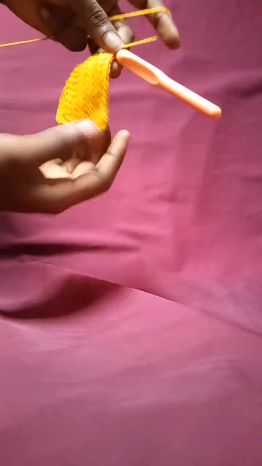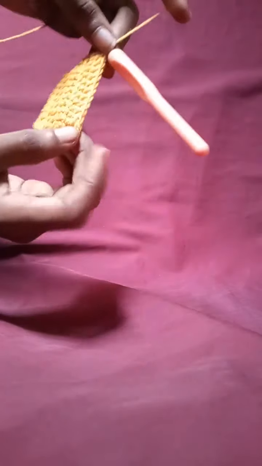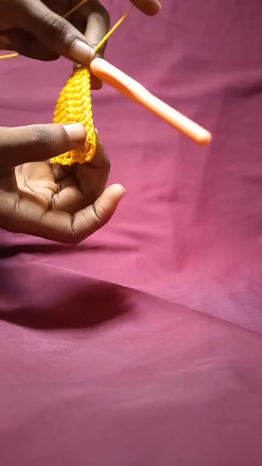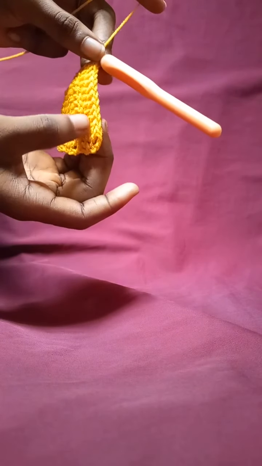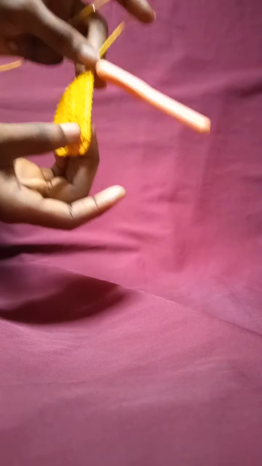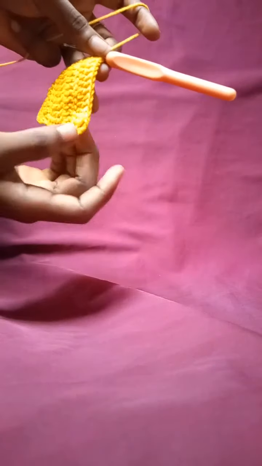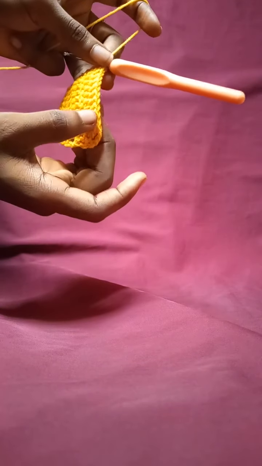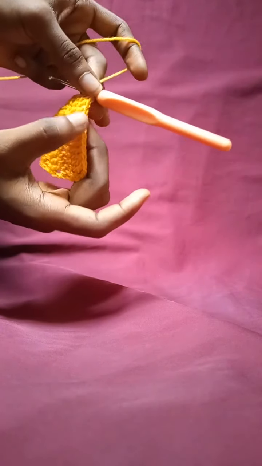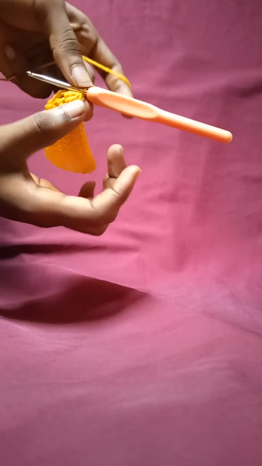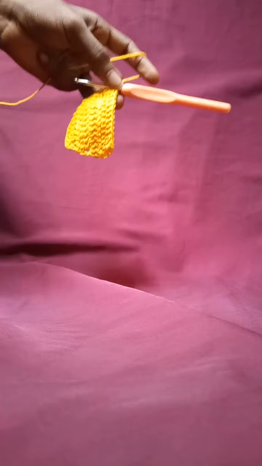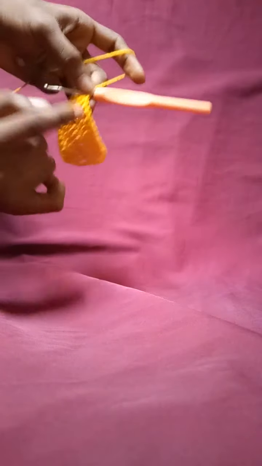So let's count our stitches now. So I have 1, 2. You can see this is now 1. I've made a 2 double crochet cluster, so it gives me just 1 stitch. I have 1, 2, 3, 4, 5, 6, 7, 8, 9, 10, 11, 12. So I now have 12. I've decreased twice. From 14, I now have 12.